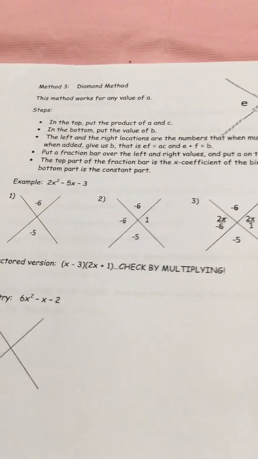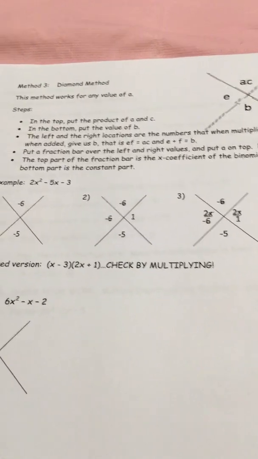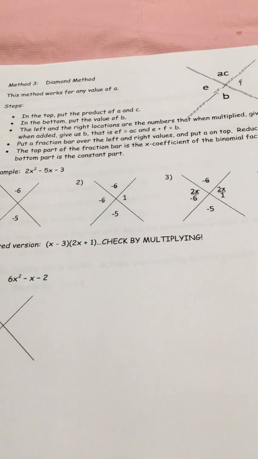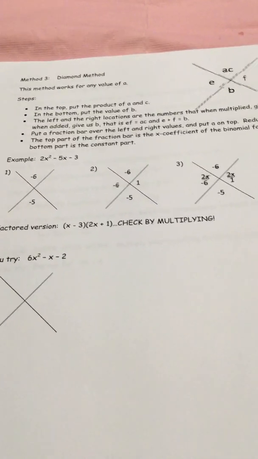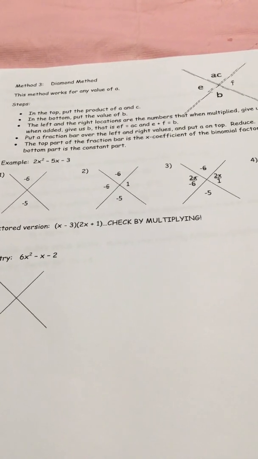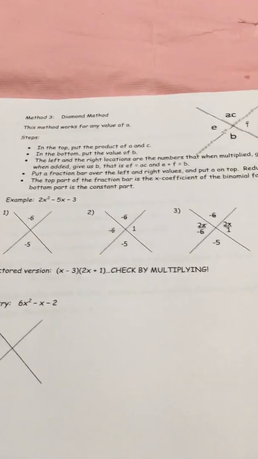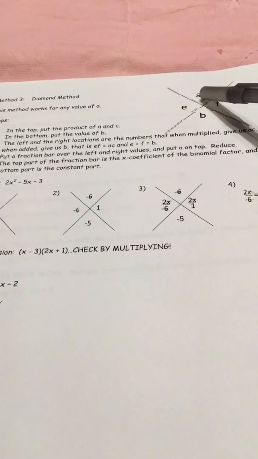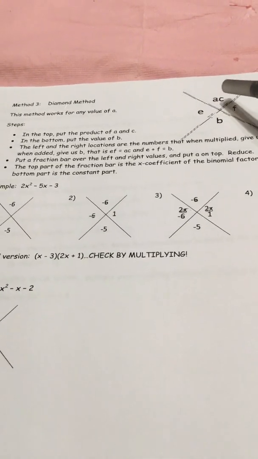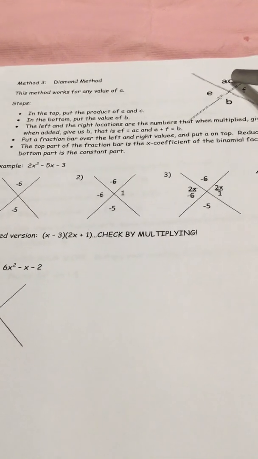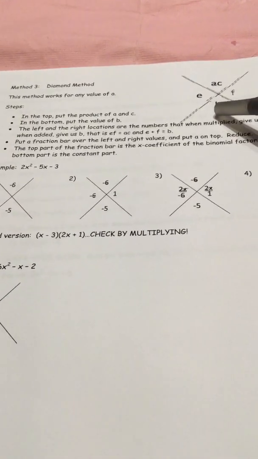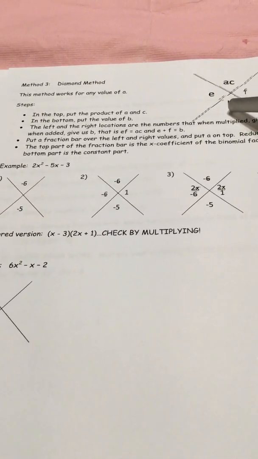So our method 3 is called the diamond method. This works for any value of a. Our steps: in the top triangle of the diamond, you're going to put your product of a times c. In the bottom, you're going to put your value of b.